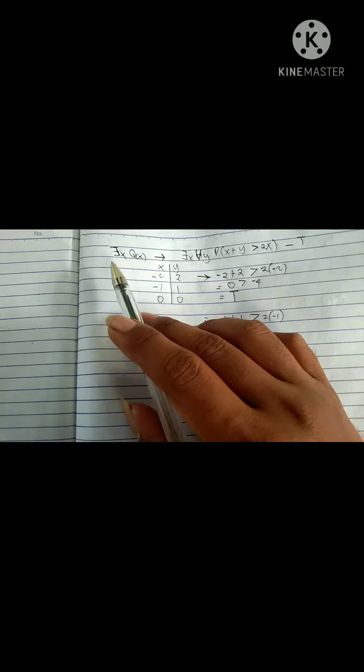The last one, 0. So 0 plus 0 is greater than 2 times 0. 0 plus 0 is 0, then greater than 2 times 0, which is 0. So therefore, this case is false because 0 is not greater than 0. So the overall statement is true because in existential, it can be true if one of the truth values is true.